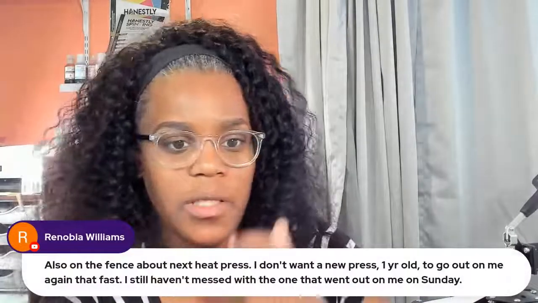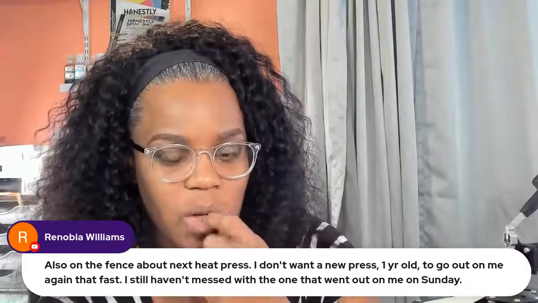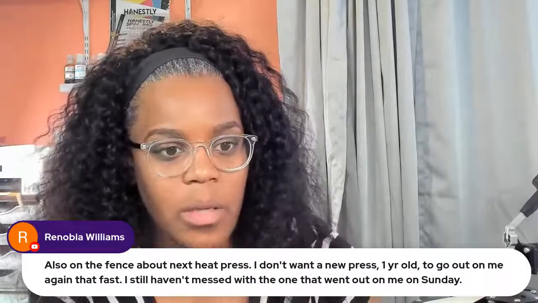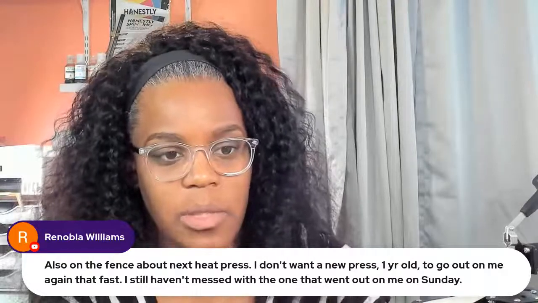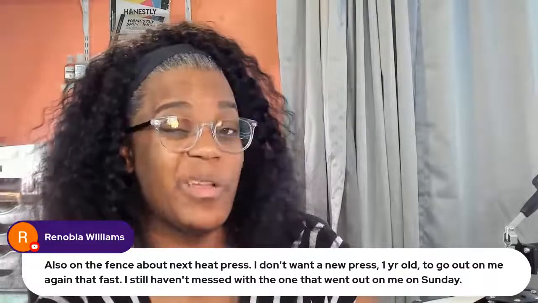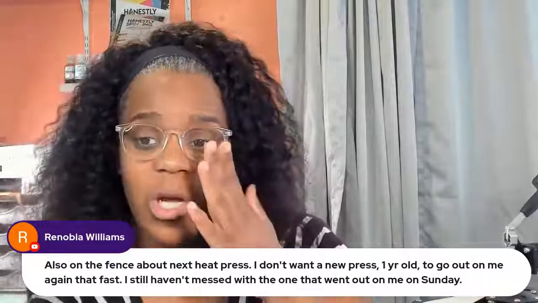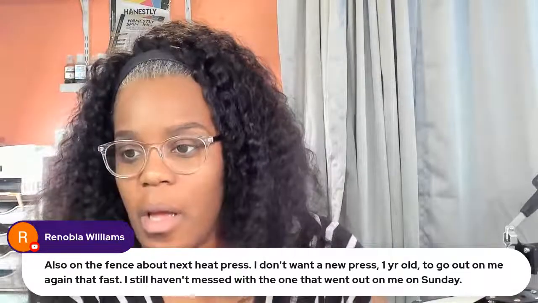Also on the fence about next heat press. I don't want a new heat press one year old to go out on me again that fast. I still haven't messed with the one that went out on me on Sunday. But then you have to spend a little change on a good quality press. It's not going to go out on you.